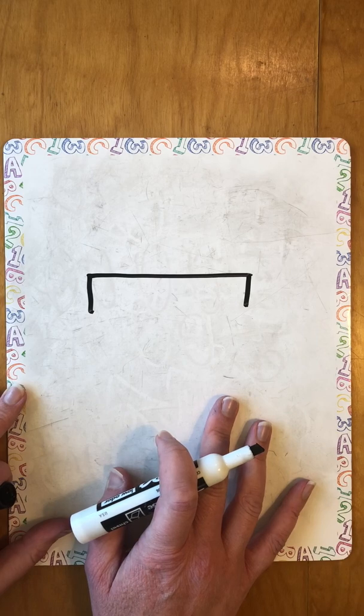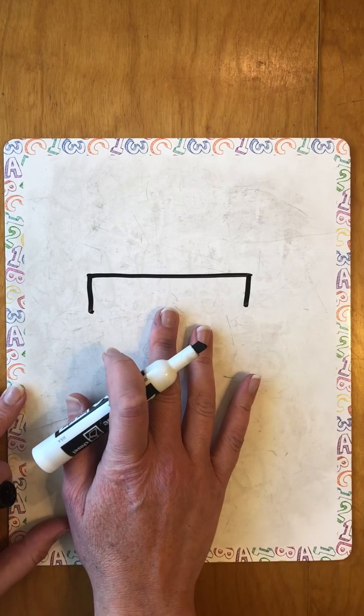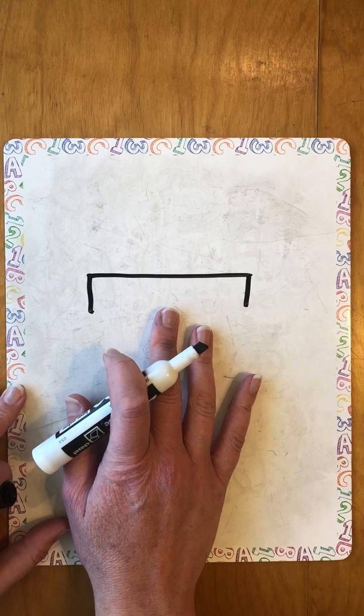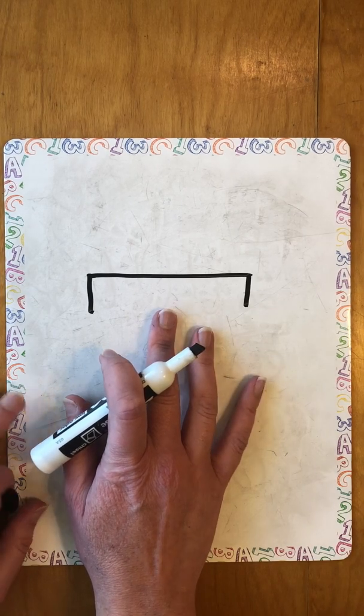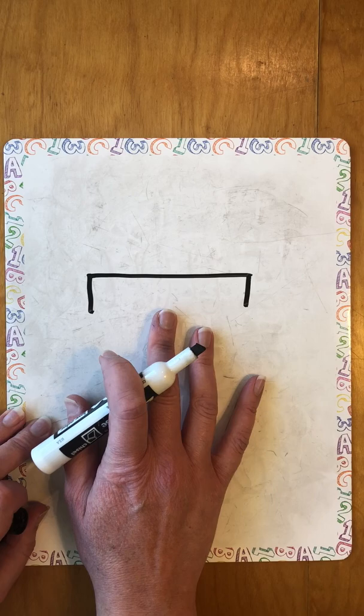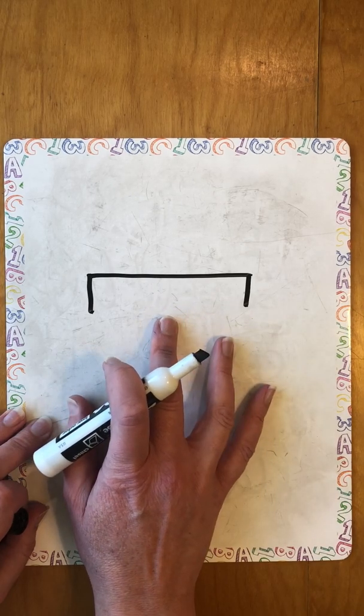Okay, let's continue. Here's our table. Draw a real quick table. Remember, this is not art class with Miss Mo. This is math class with Miss Wallace. So we're going to draw real quick pictures. We want to focus on the math.